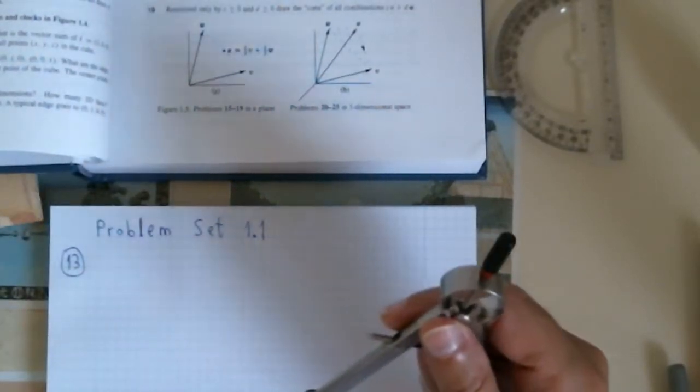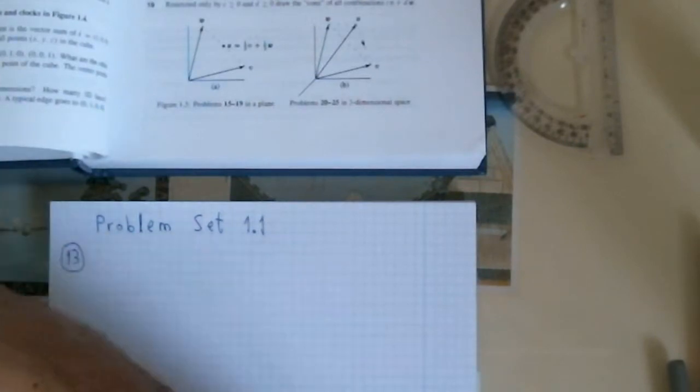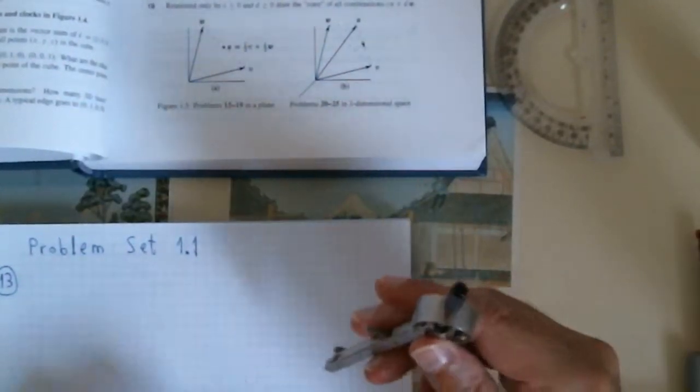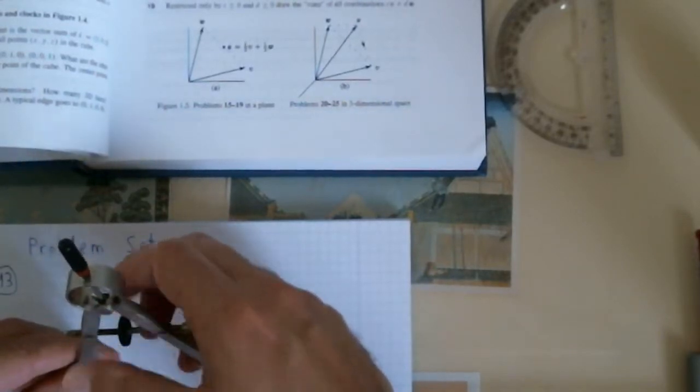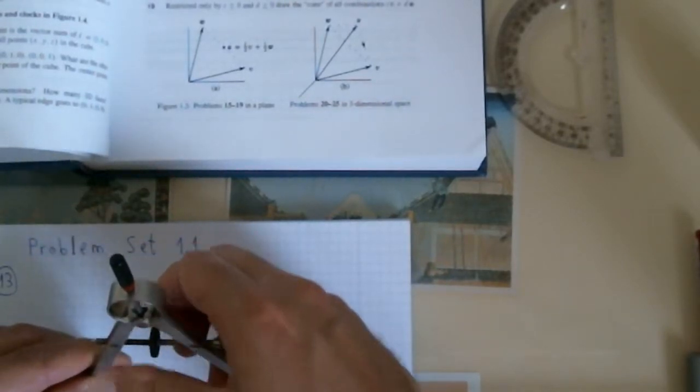Let's make it in the radius of, let's say, 10 centimeters.